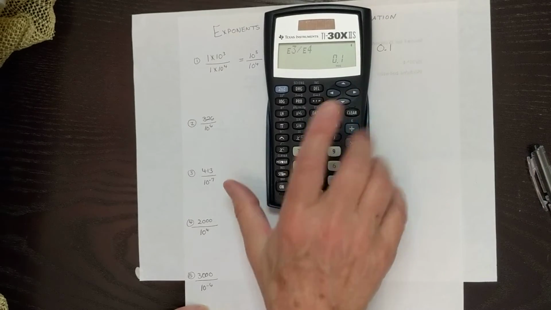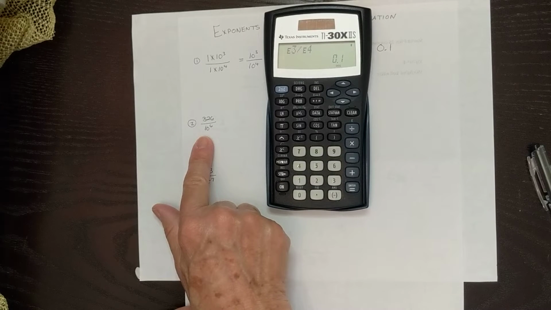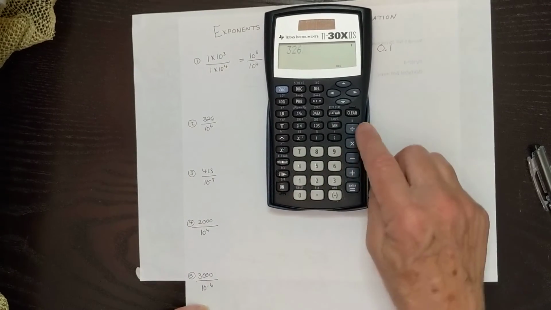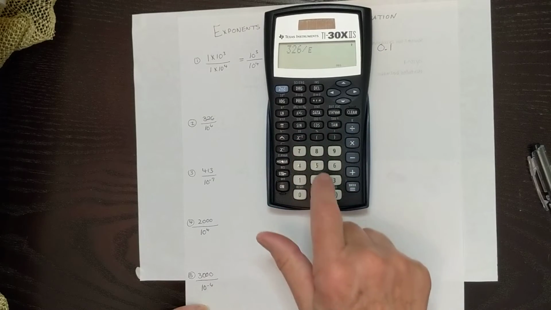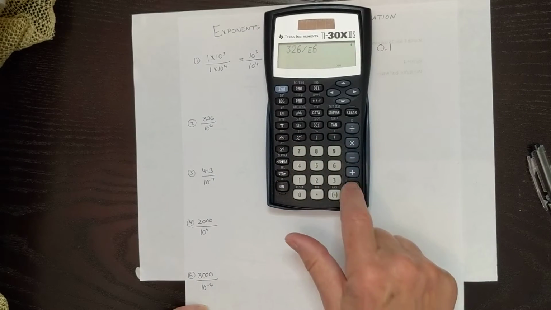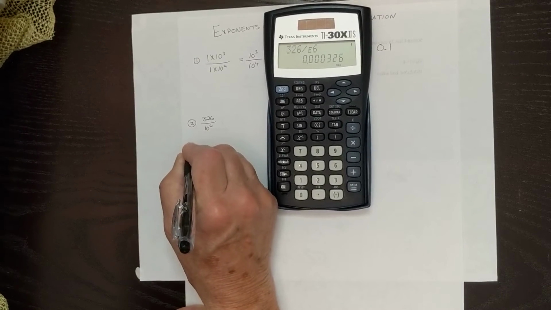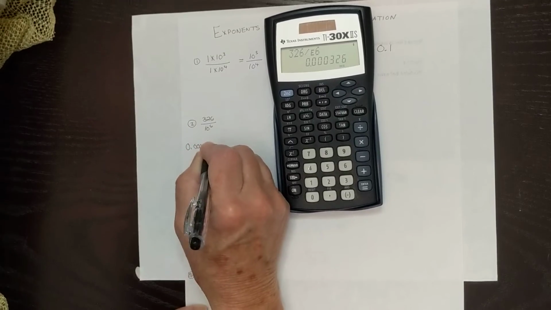Okay, let's look at the second one. Since I have my calculator up, I'll go ahead and do it by calculator first. 326 divided by 10 to the 6th. 326 divided by second, EE to the 6th. Okay, my calculator gives me 0.000326. This is calculator.